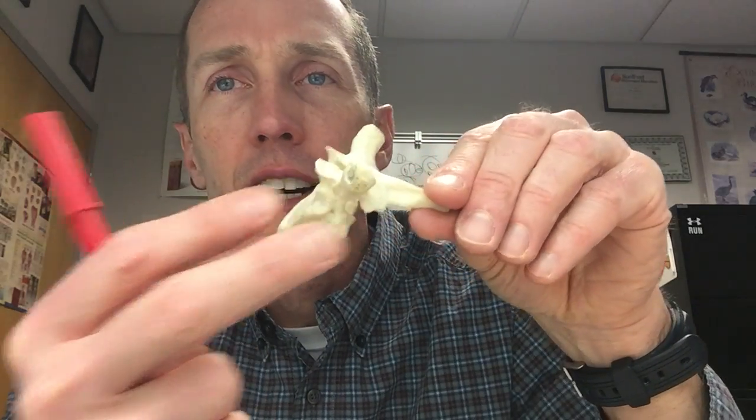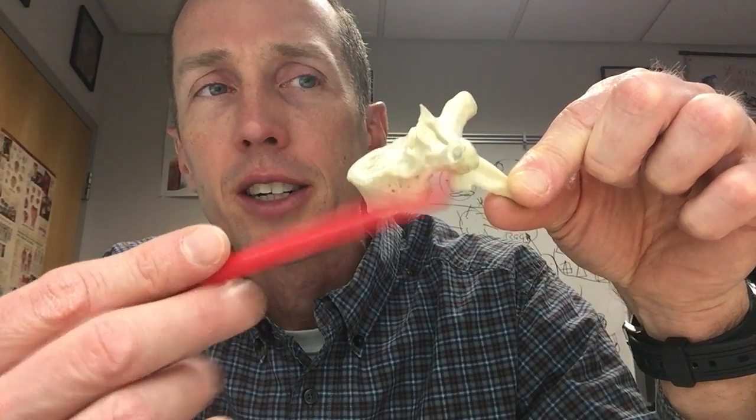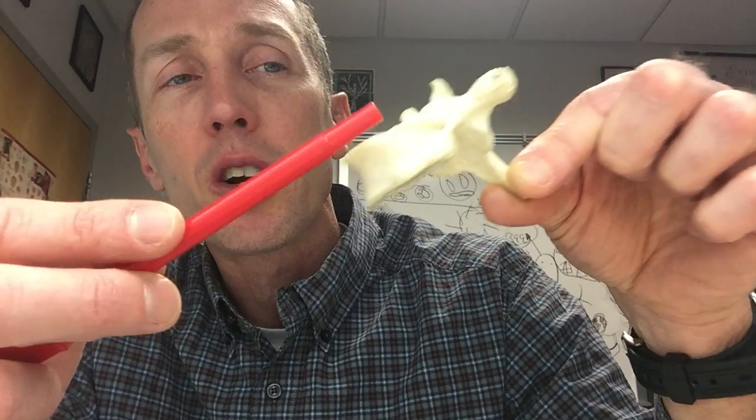And let's look at this transverse process here, okay? So here's my body. I'm holding it by the spinous process. This is a transverse process here. And there's a little smooth region. Somebody has written on it with pencil. I don't like that person. But that little smooth region right there is called the transverse costal facet.